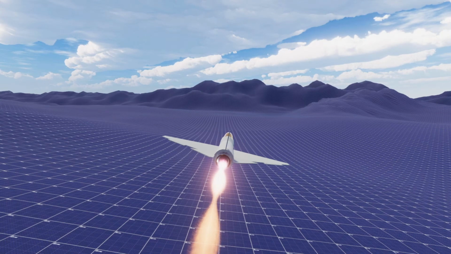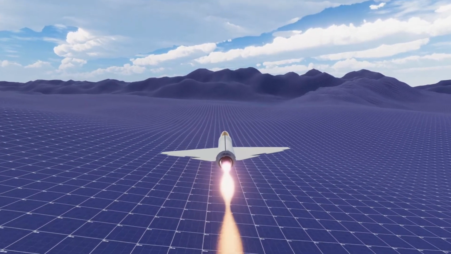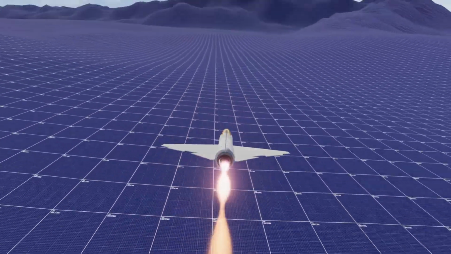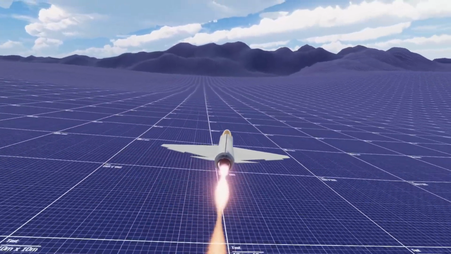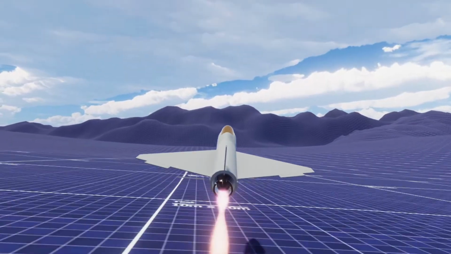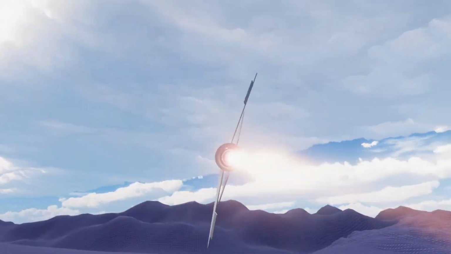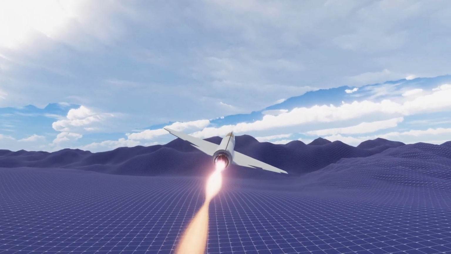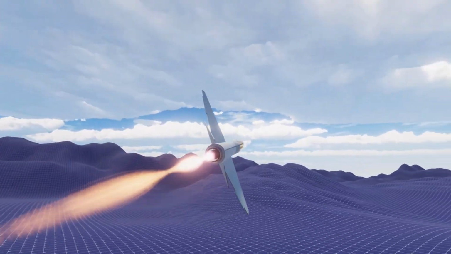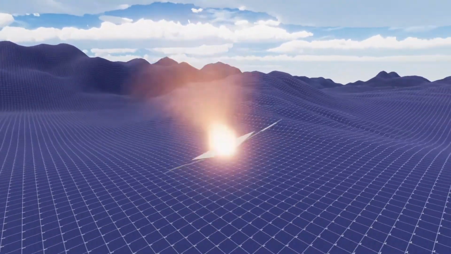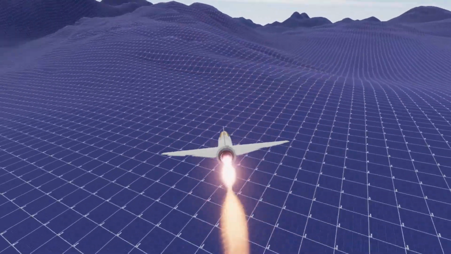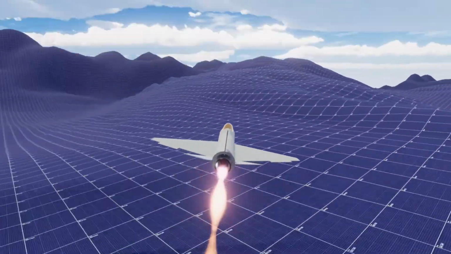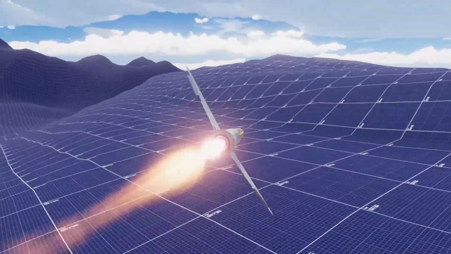I pressed play and took off. All instruments were reading nominal values until about T+0, where things took a sharp turn. Suddenly, the aircraft pitched down into the strange blue tiled ground. The impact was imminent and approaching fast. 3, 2, 1.